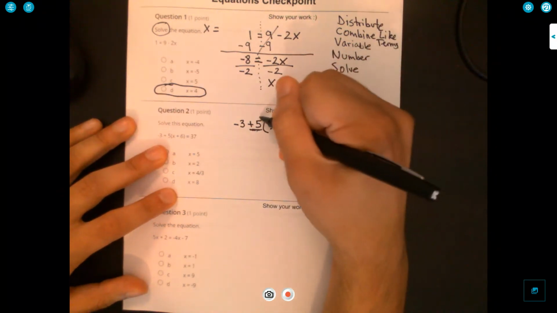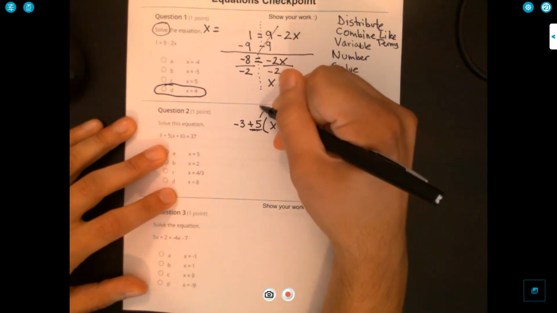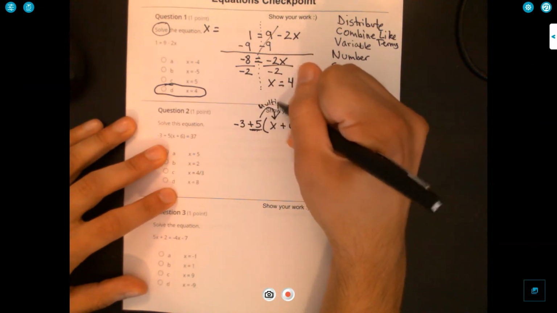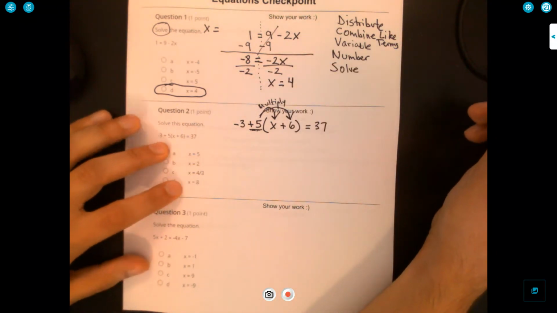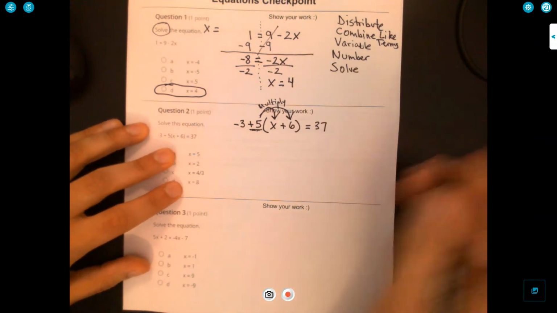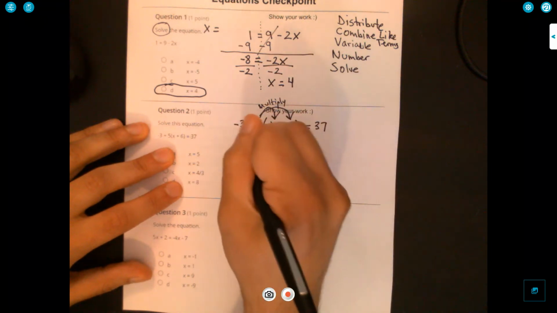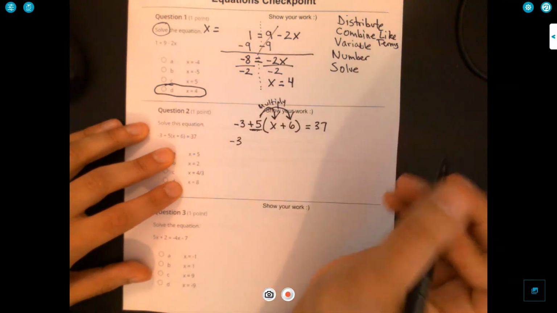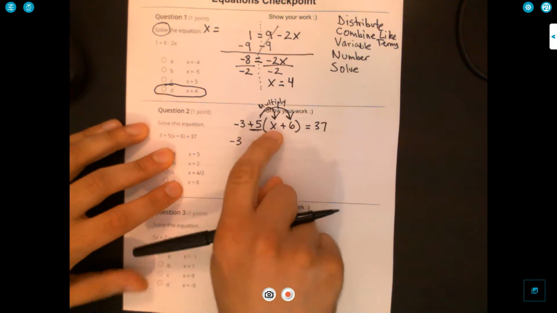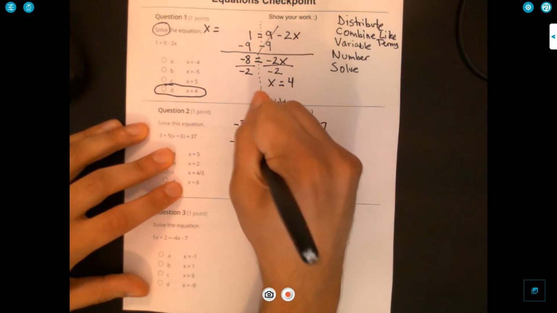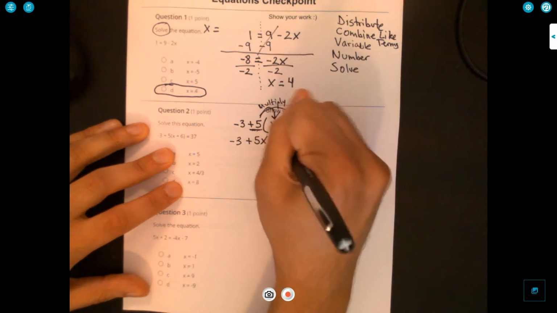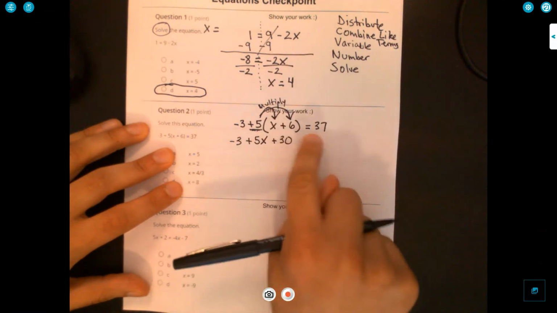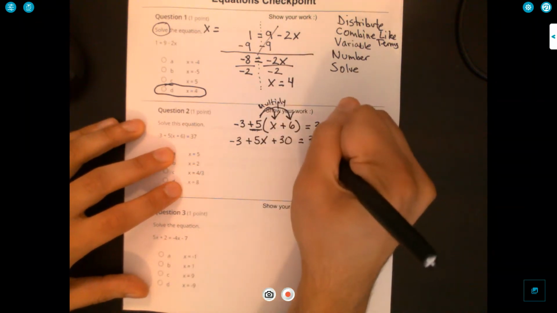So that means we're going to say 5 times 1x, multiplying, and then 5 times 6, and then rewrite this expression without any parentheses. All right, so negative 3 was a separate term, so it stays on its own. We get 5 times 1x, which is just positive 5x, and then 5 times 6, which is 30. So we rewrote that, bring down our 37.